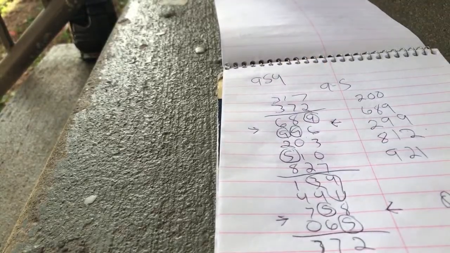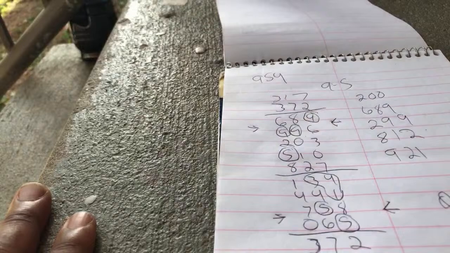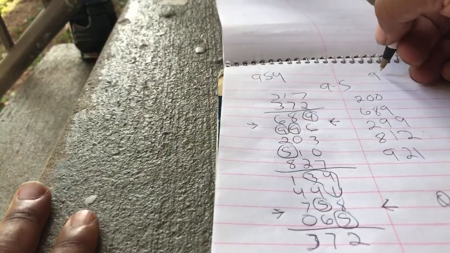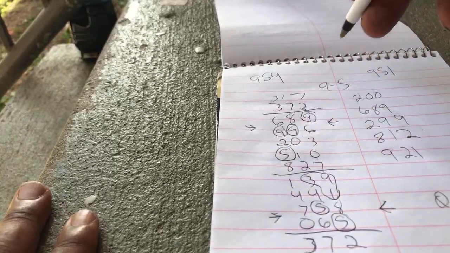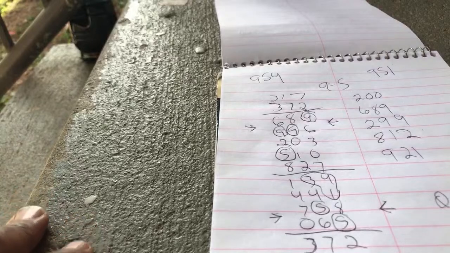That's your number for the night, bro, in PA. I will play the combo. Or it could be 951.